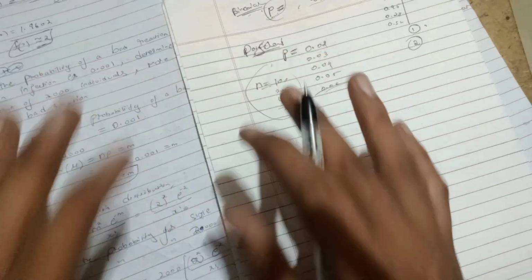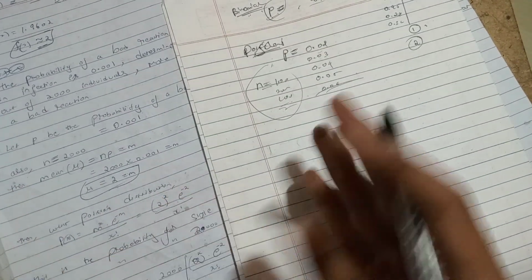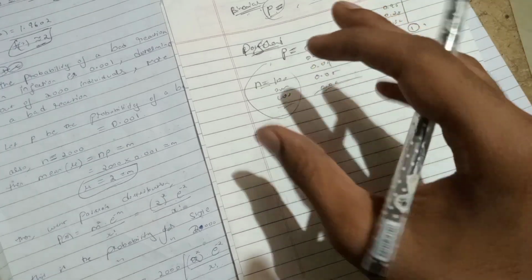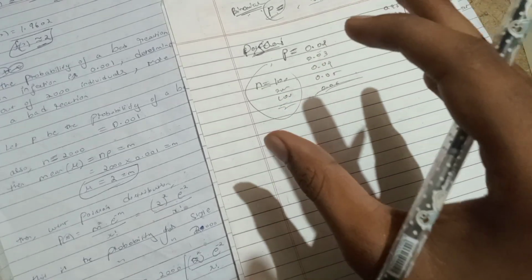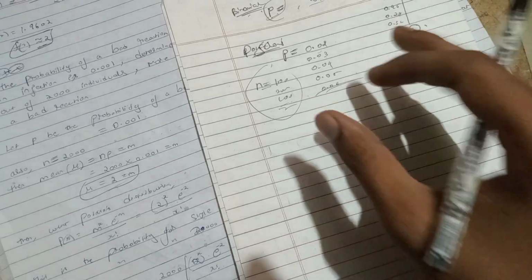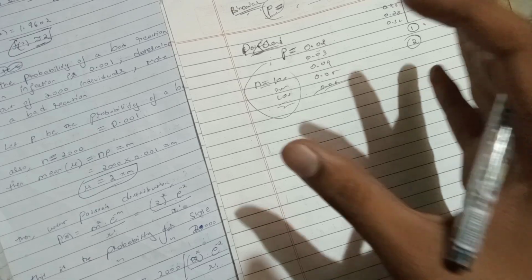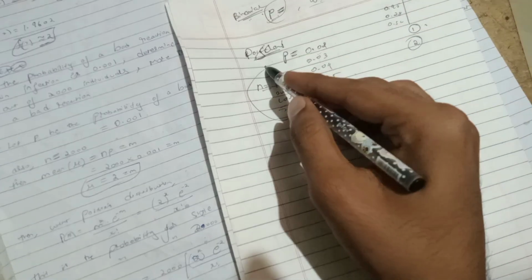In most of the problems, they'll ask in terms of hundreds. By seeing that, you can identify that this needs to be done using Poisson's distribution.